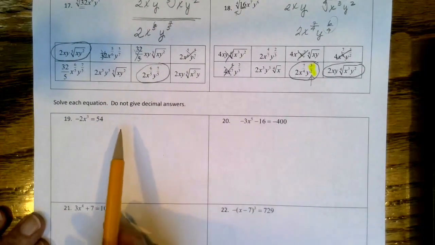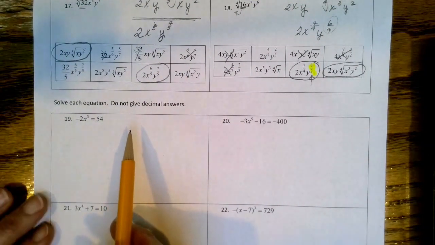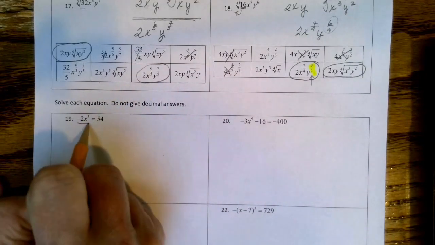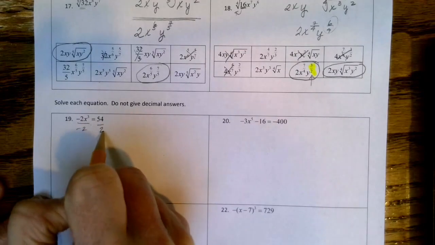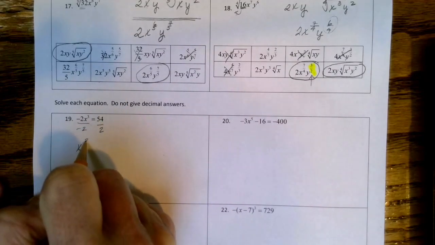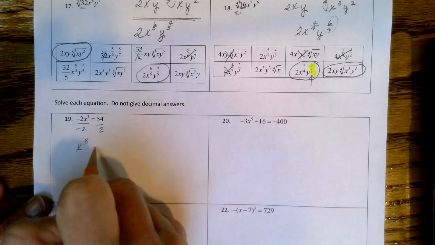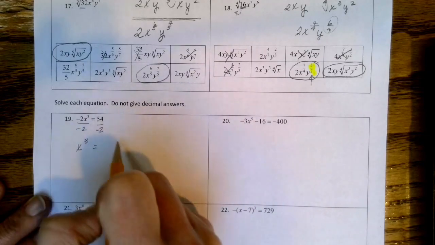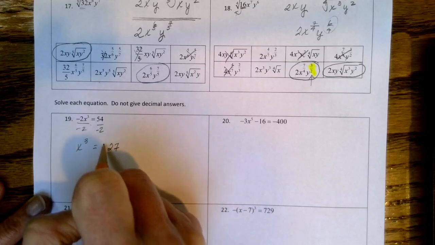All right, solve each equation. Now that I'm solving an equation, I have an equal sign. I'm going to go ahead and divide. And my first step is always going to be to isolate my exponent. So 54 divided by 2 is 27, and it's negative.